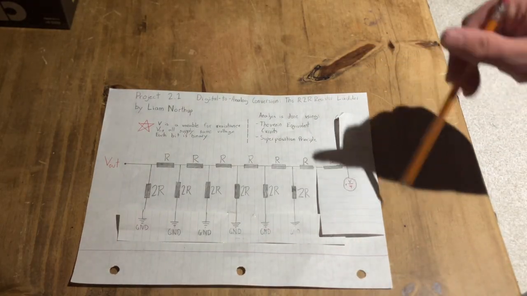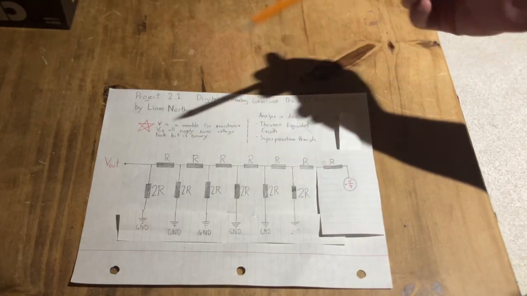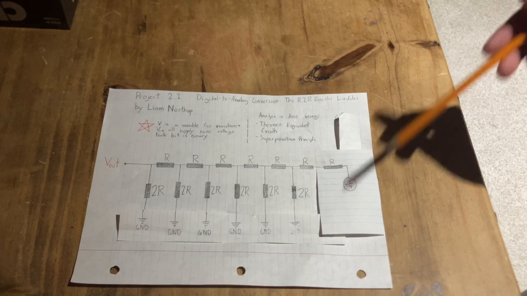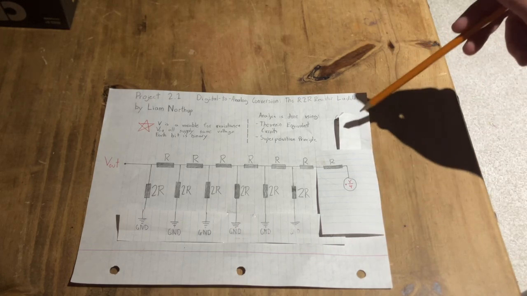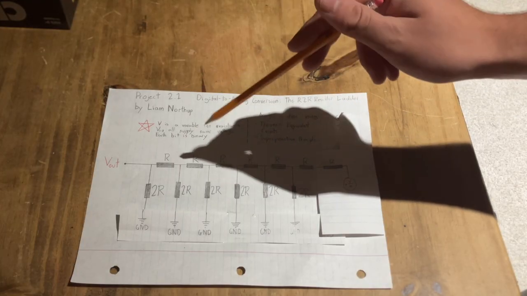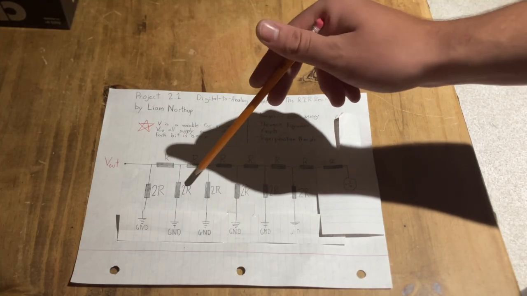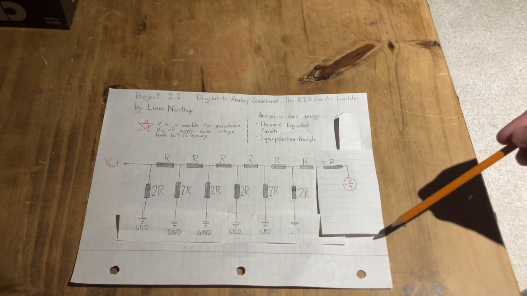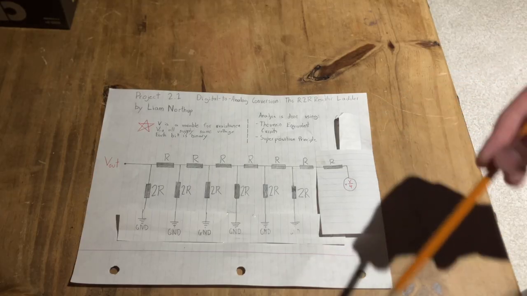And now each time it goes through a pin, it will get divided one more time. Each pin goes through one segment of the ladder. So that means that this pin will get divided by 2, 4, then 8, 16, 32, 64, 128, and 256. It gets divided by 2 each time. So that means this pin will contribute 1/256 of the voltage it inputted.